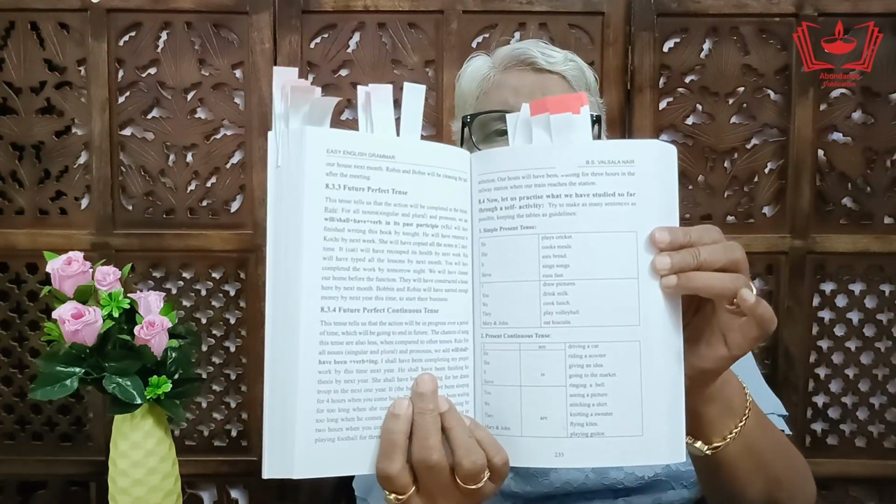very clearly. And another feather in the cap, as far as my book is concerned, is, you see, I have given tables. I don't know whether you are able to see clearly. I have given 12 tables, one table for each tense. Okay? And I have given 10 examples. With these examples, that is with this table, you can easily make 100 sentences.